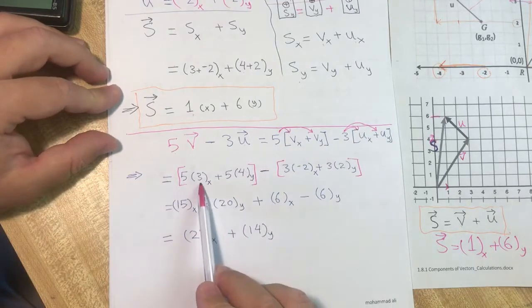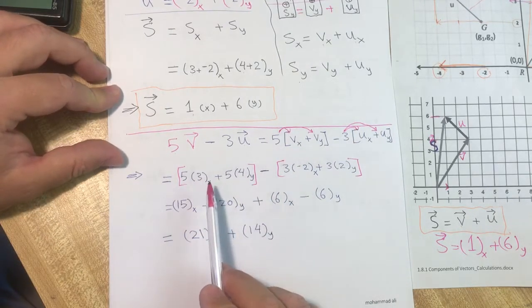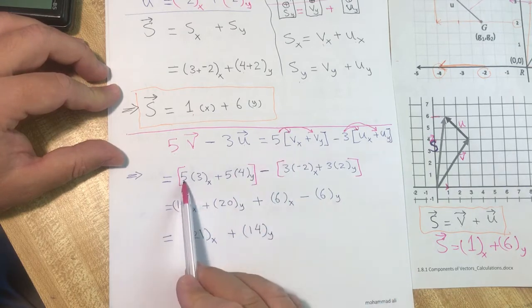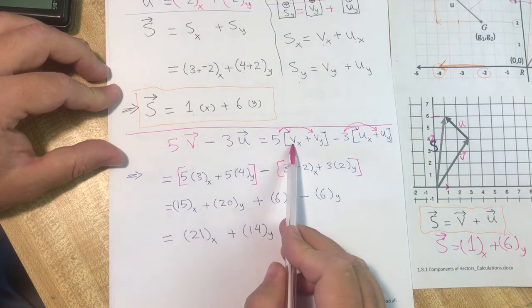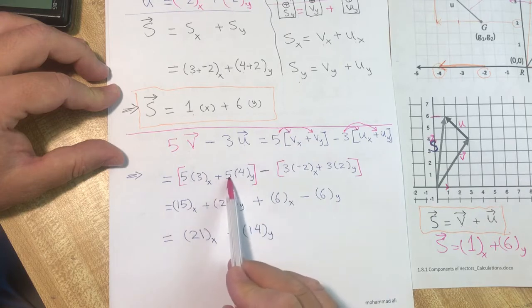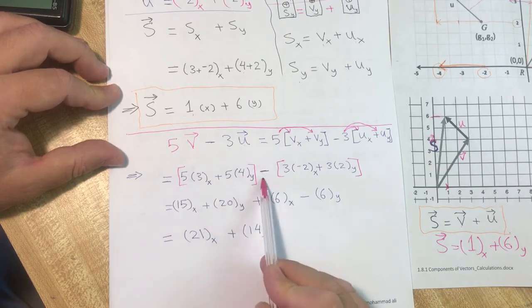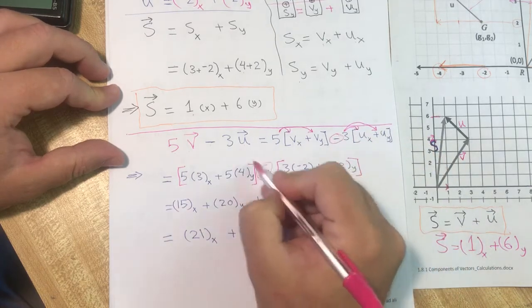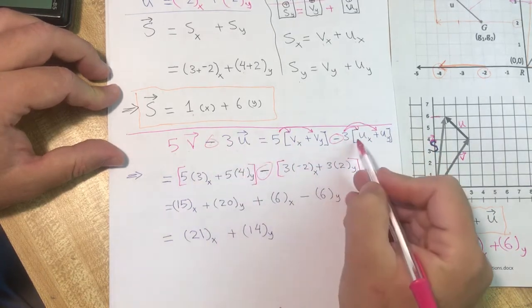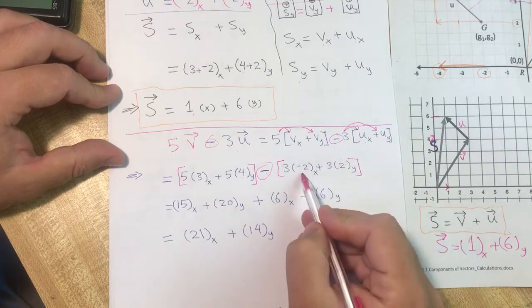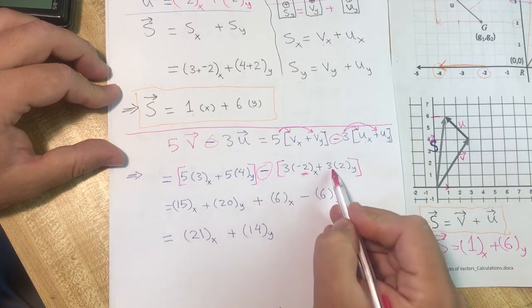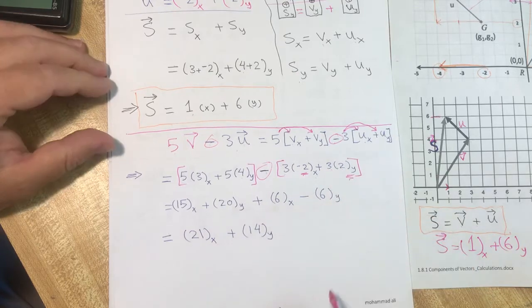Vx is 3, as we know from before. Vy is 4. We just need to multiply 5 by 3 plus 5 multiplied by 4, minus 3 multiplied by Ux, which is minus 2 in x direction, plus 3 multiplied by 2 in y direction.